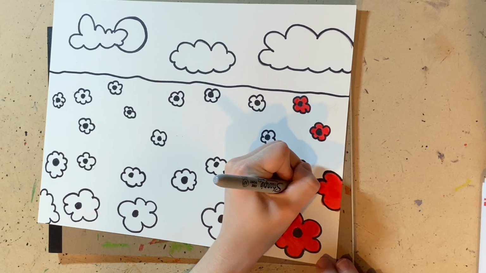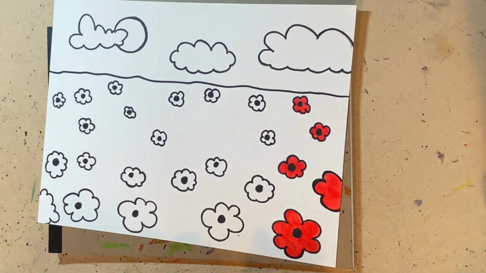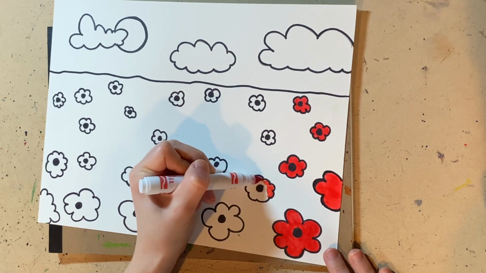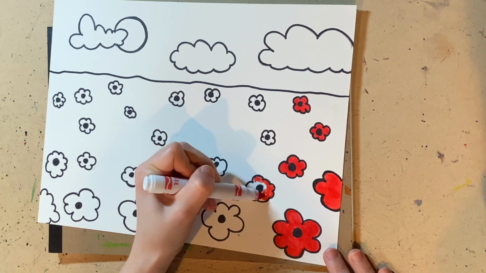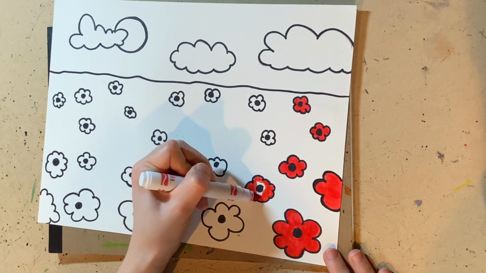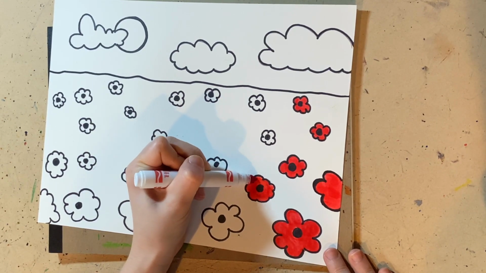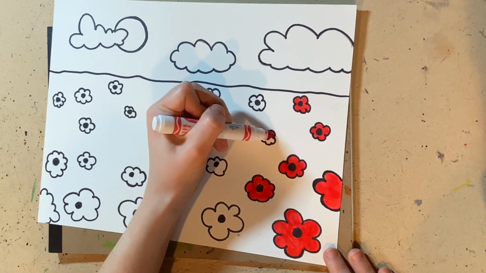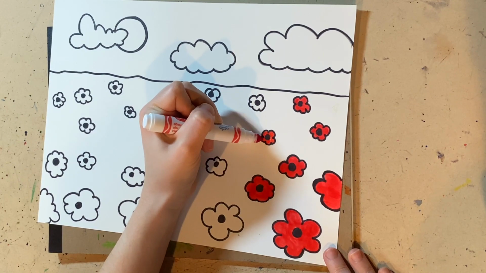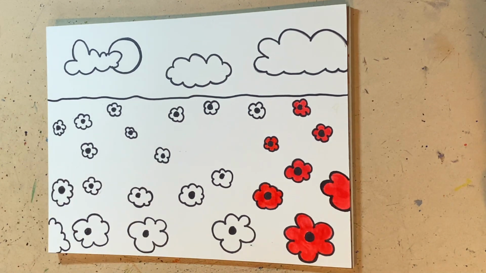So I just am tracing the outline. And see, I'm just going through all of the curves first, then coloring it inside. Okay, and now when I'm done with this, I'm going to continue coloring the grass.